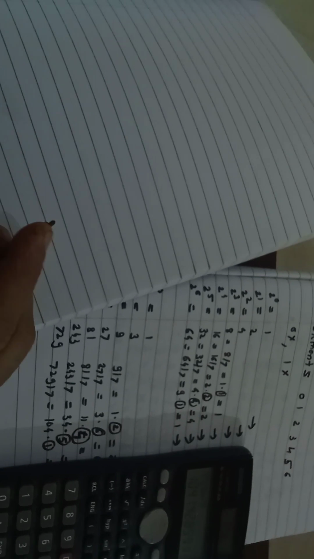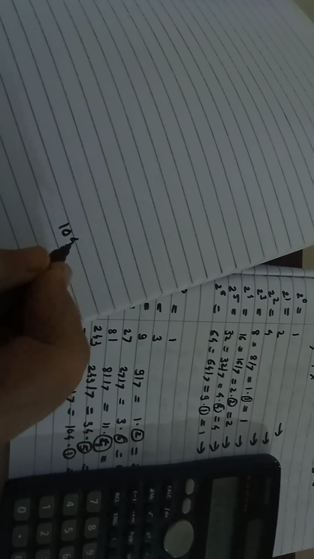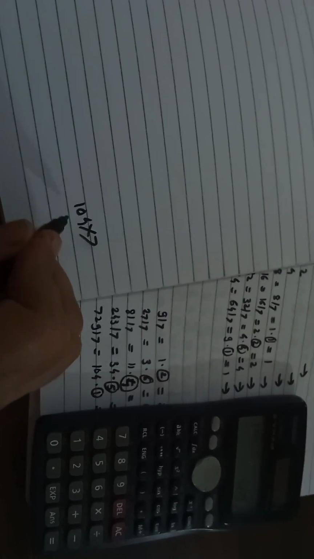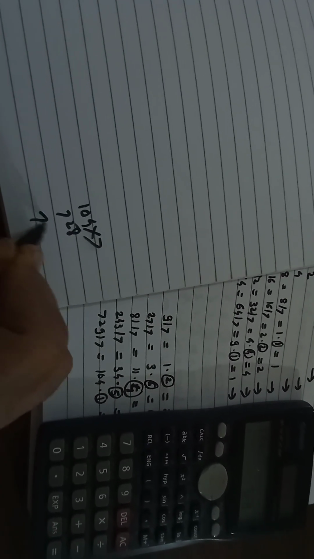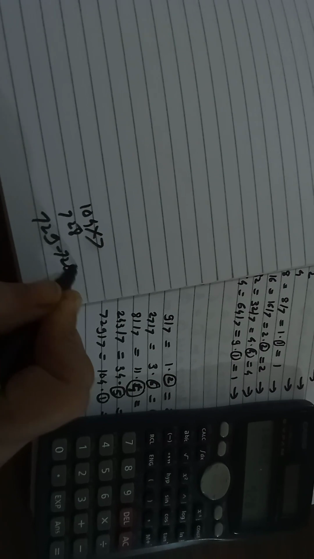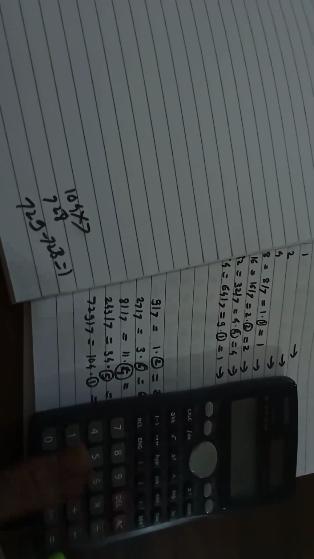After that you have to multiply 104 into 7. So 104 into 7 is equal to 728. Now you have to do 729 minus 728, that is equal to 1. That is your remainder. So this is one method to find the remainder.